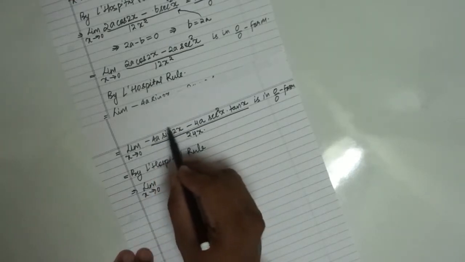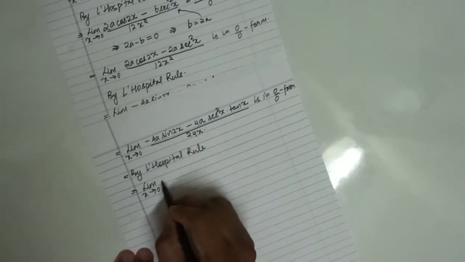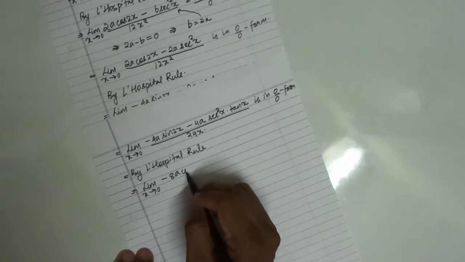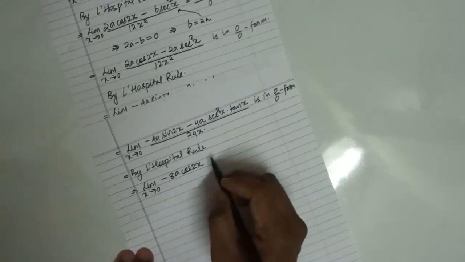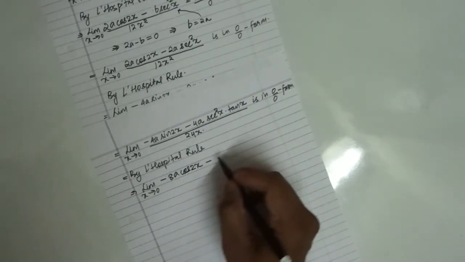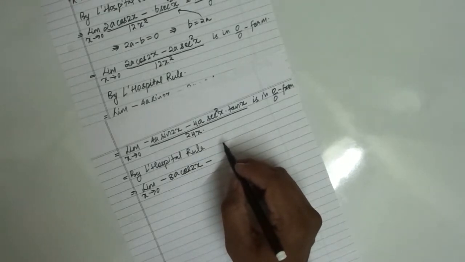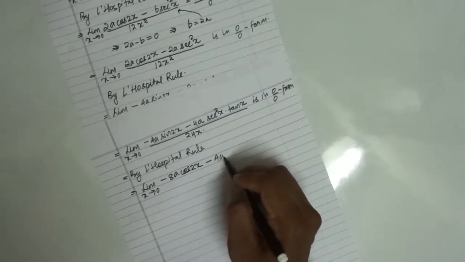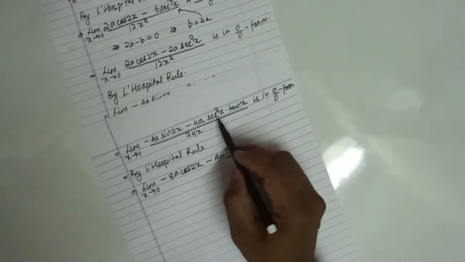Derivative of this will be minus 8a cos 2x minus 4a, and I need to take derivative by u into v rule.